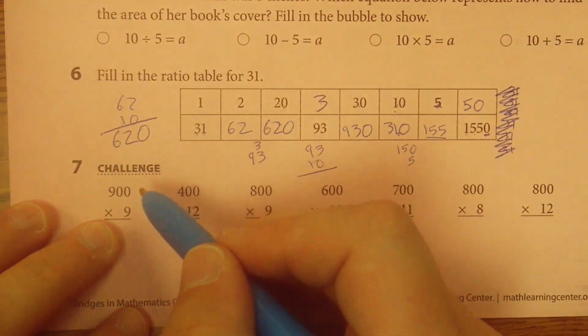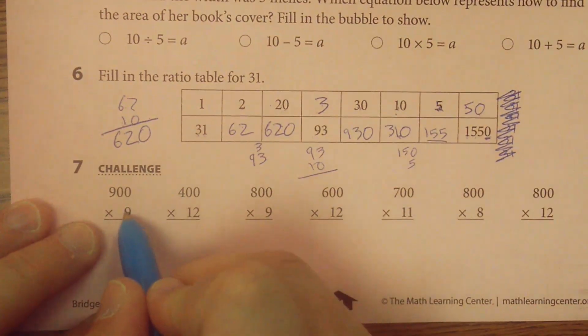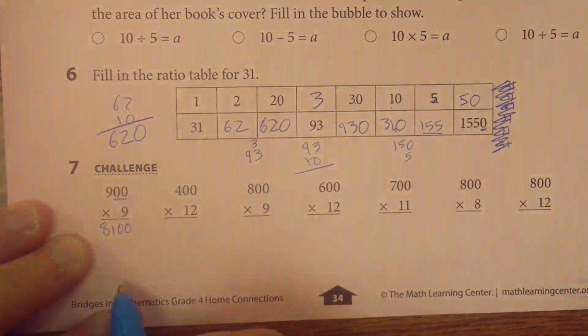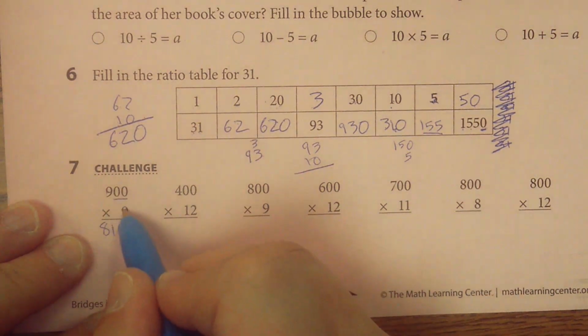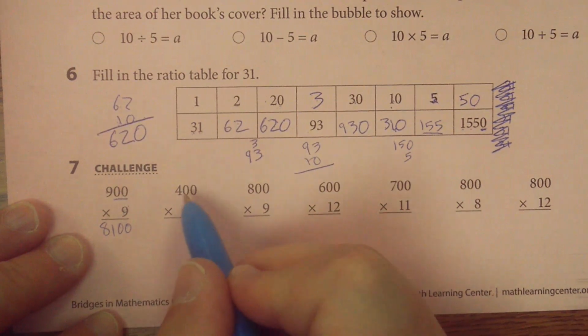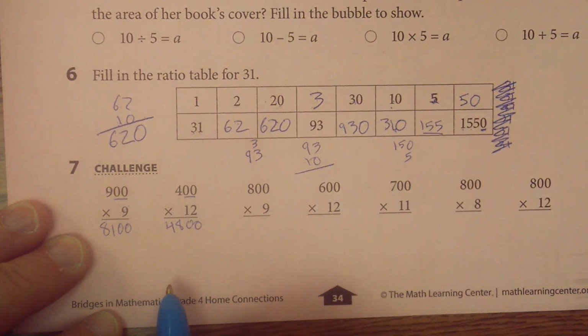Last but not least, these challenge questions are going to really melt your mind if you let them. 9 times 9 is 81. And then add your 2 zeros to the end. Okay? I did it pretty fast, but nothing has changed. Just the problems are a little bit more difficult. 12 times 4 is 48, with 2 zeros added to the end. I'm going to let you do the remainder of those on your own.